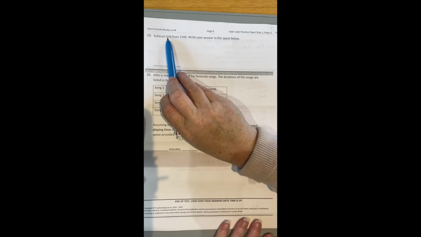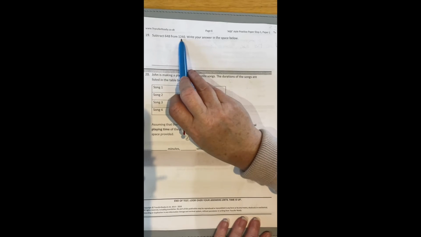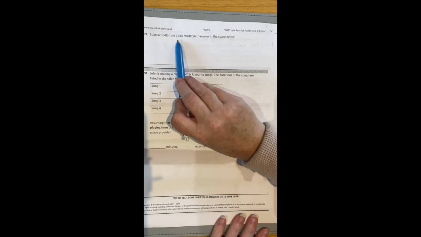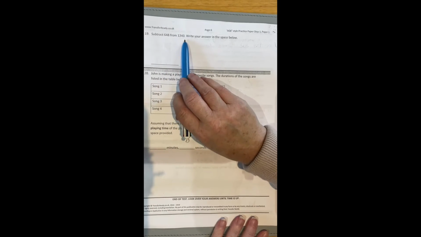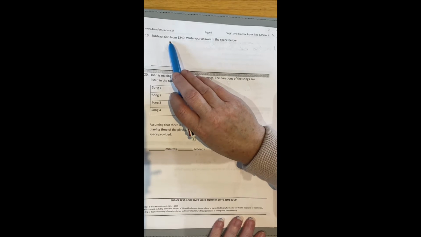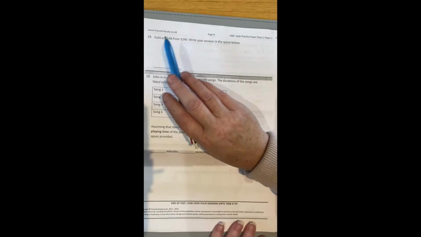Now, we're almost finished. You've only got 2 more questions to go. So this one says subtract 648 from 1,240 and write your answer in the space below. Now, that looks like an easy question. It is an easy question. You know how to do take away. You know how to do take away 3 digits away from 4 digits. You know how to do that.